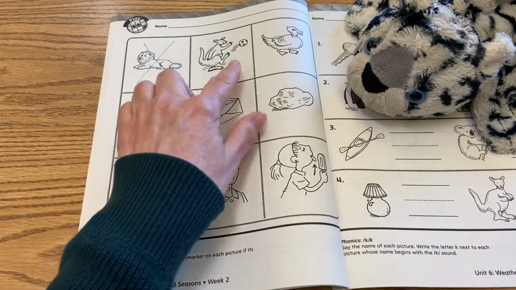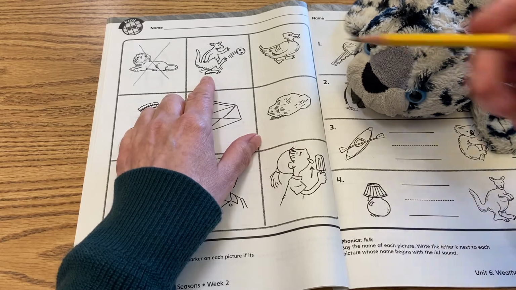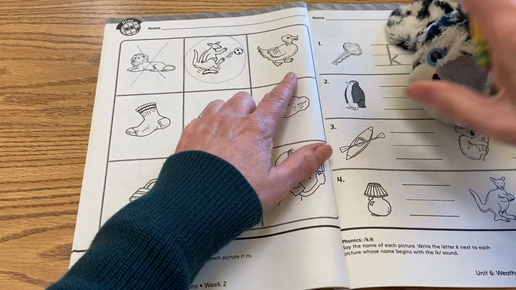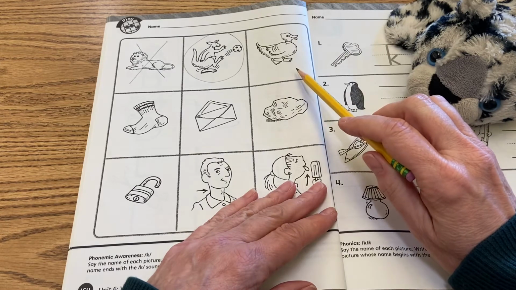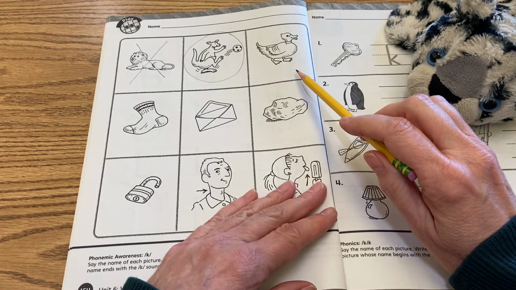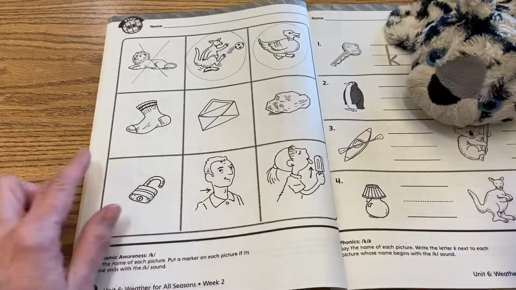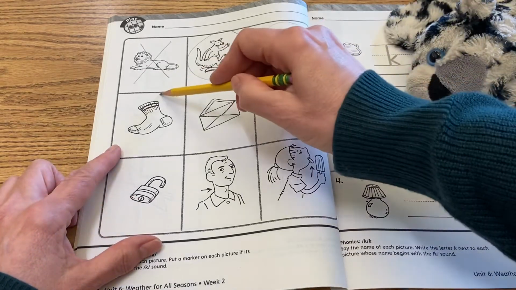Okay, right here. Say kick, k, kick. That's where you hear the k at the end of the word. So we're going to circle that. Remember, we're listening to the ending sound, the sound we hear at the end of the word. So this is duck, k, duck. The k is at the end of duck, so we can circle that. Let's go right here to the picture of the sock, k, sock. Do you hear the k at the end of that word? Let's go ahead and circle that.